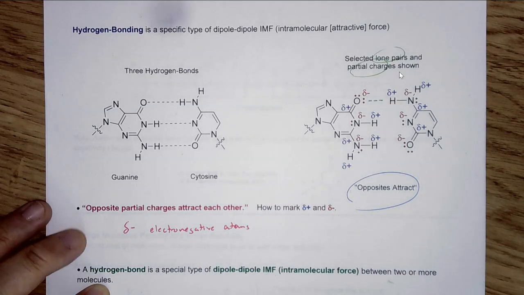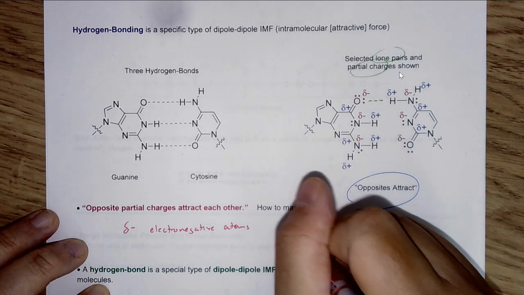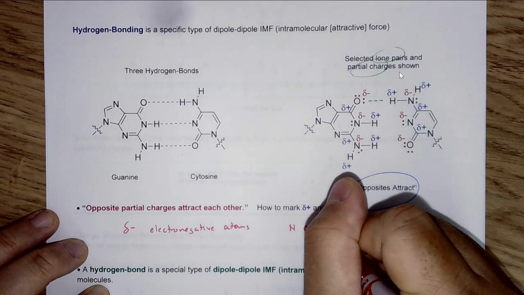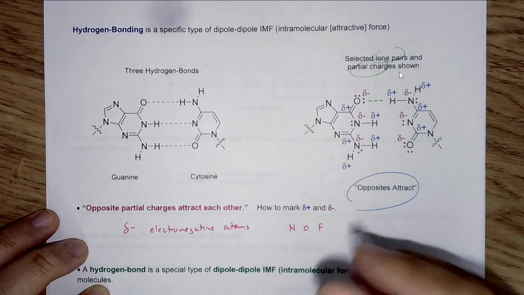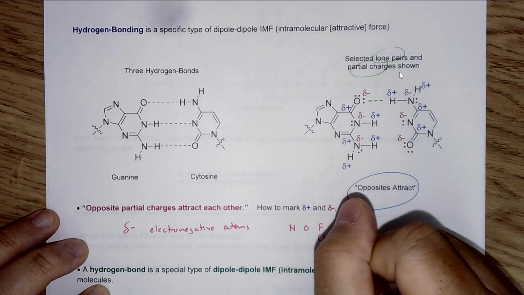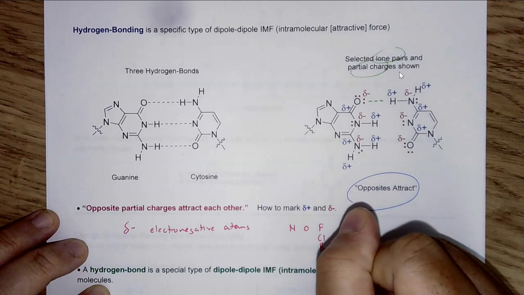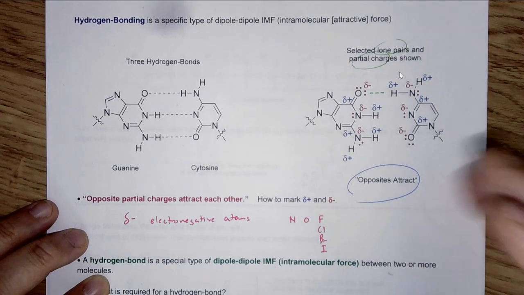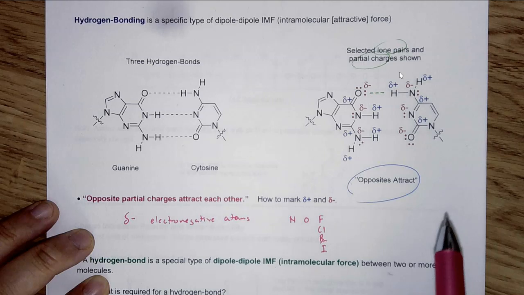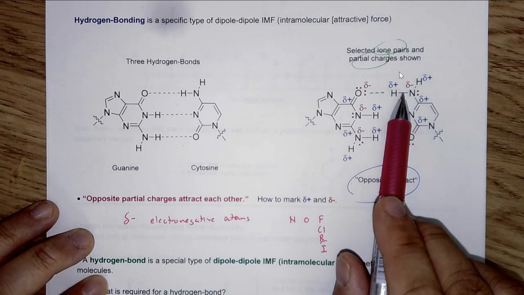If you think about the periodic table, on the second period you have N, O, F, and then going down the column of the halogens you have F, Cl, Br, and I. Those are all considered electronegative atoms. If you find one of those in your molecule, most likely it will be okay to put a partial negative.